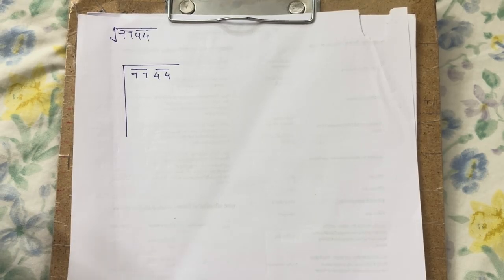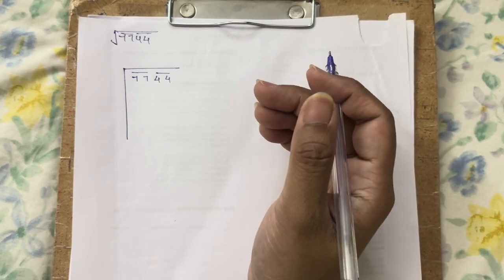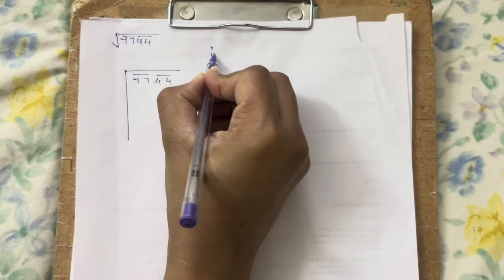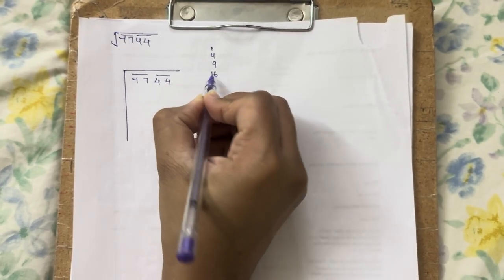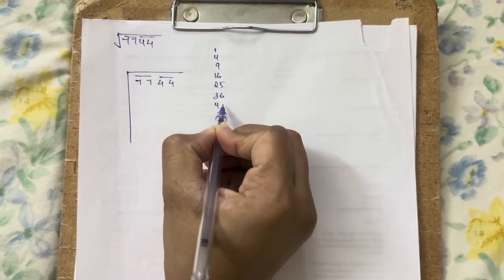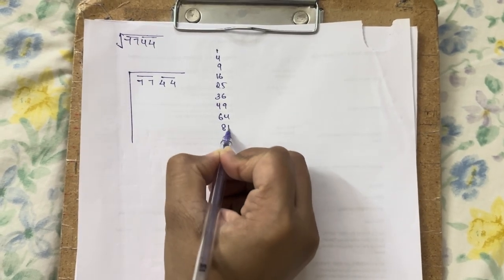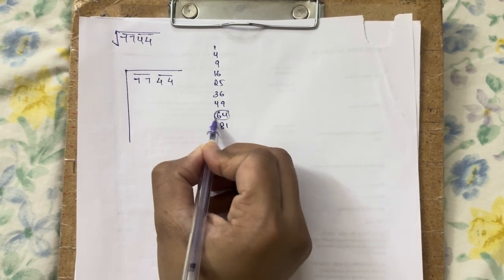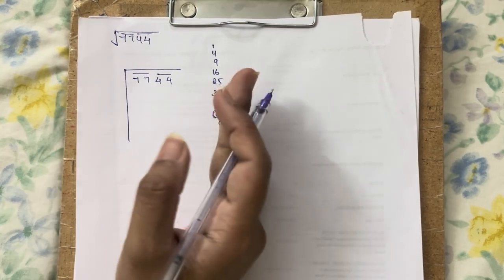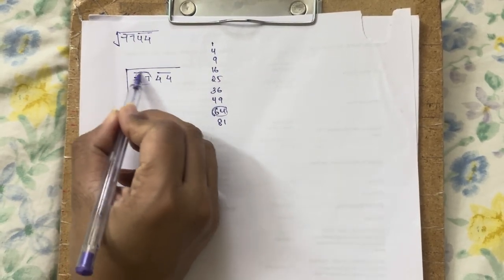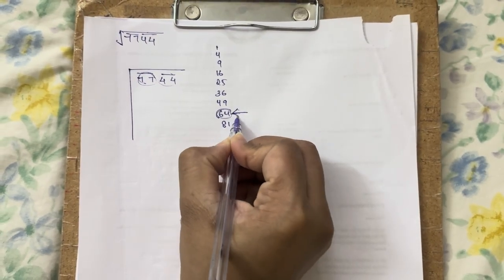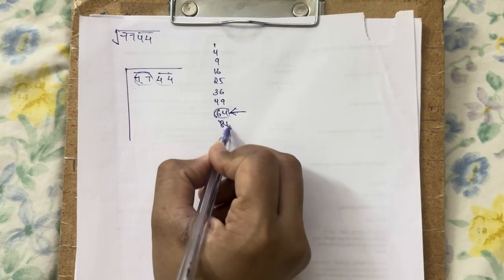Now the number maximum closer to 77 if I go. I know 1 times 1 is 1, 2 times 2 is 4, then 9, then 16, 25, 36, 49, 64, 81. So I can go with 8 times 8 because I have to take 2 digits together. I cannot do 7 and then another number. No, I have to take the 2 digits together because they are treated as one term. So I will choose this number because 81 is bigger than this. We cannot choose it. We'll choose this.